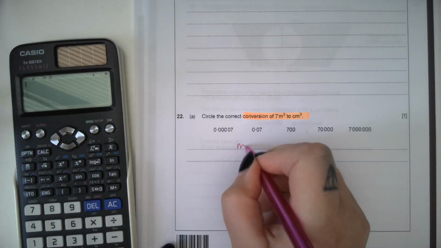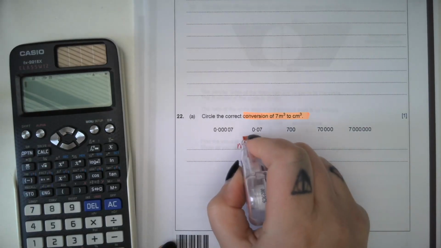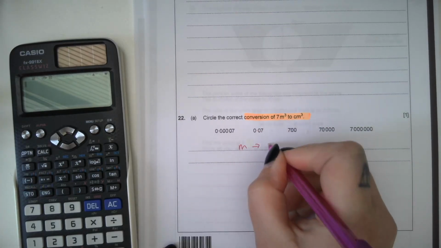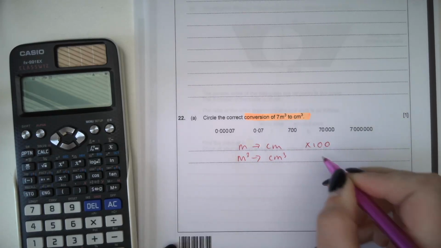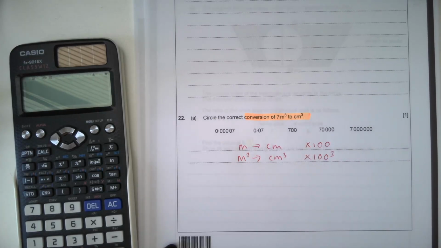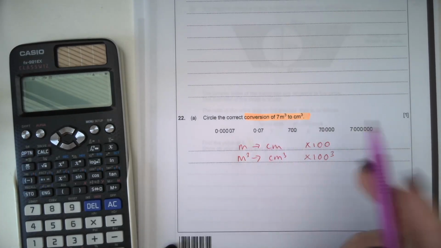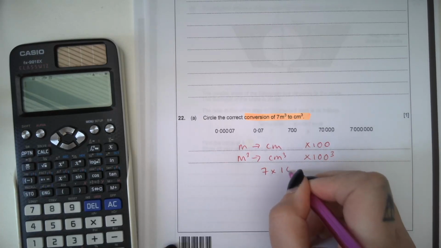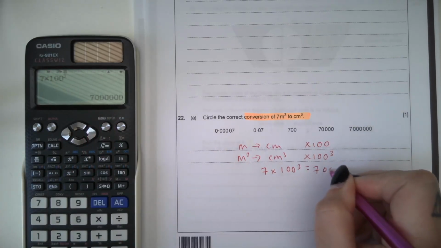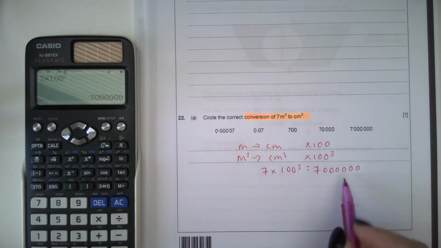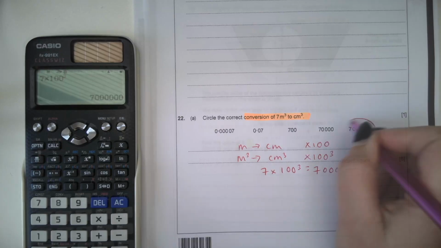Question 22. Circle the correct conversion of 7 metres cubed to centimetres cubed. So if I'm going from metres to centimetres, I would multiply by 100. But I'm going from metres cubed to centimetres cubed, so I need to multiply by 100 cubed, okay? So to convert 7 metres cubed to centimetres cubed, we're doing 7 times 100 cubed. So do that on your calculator. 7 times 100 cubed, which is 7 million. So make sure we're doing the correct one.